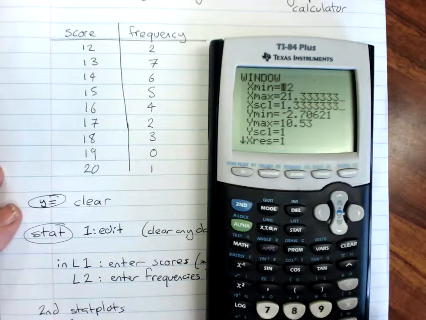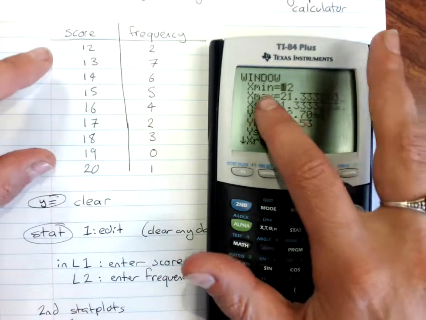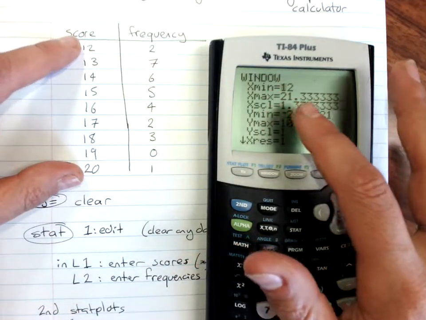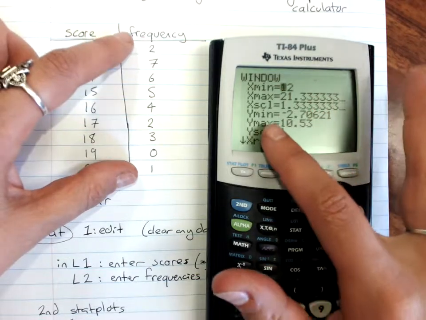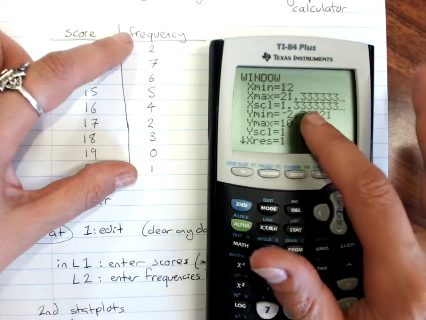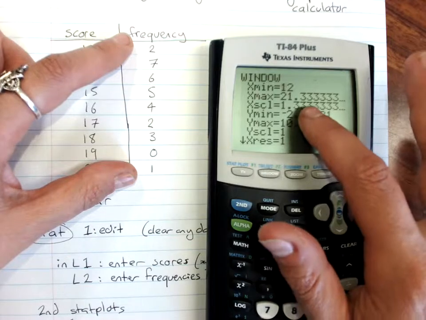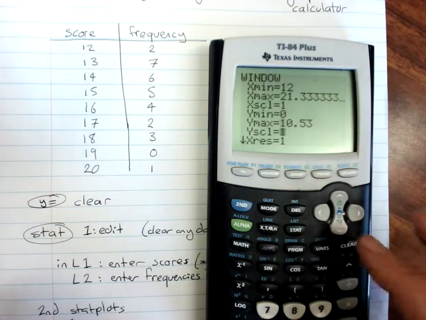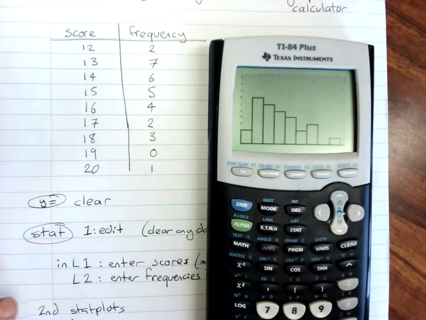It's messed with the window again. Make sure your X min and X max are sufficient for showing this. Make sure your frequency, your Y max is enough, but usually reset those scales and the Y min to 0 and graph.